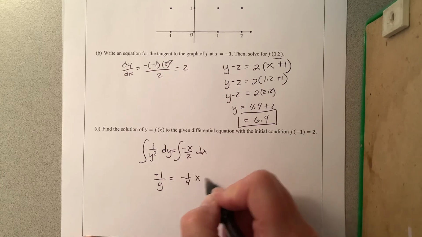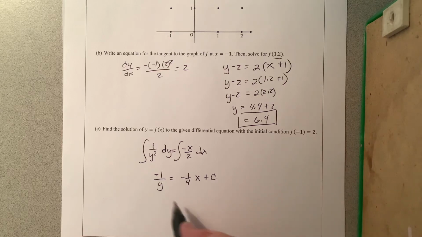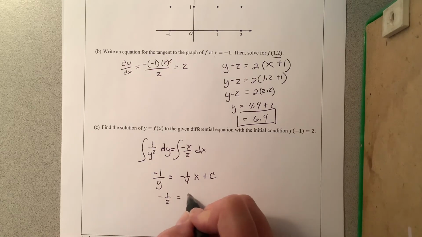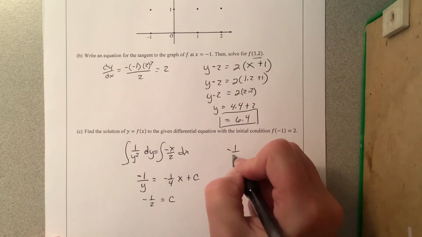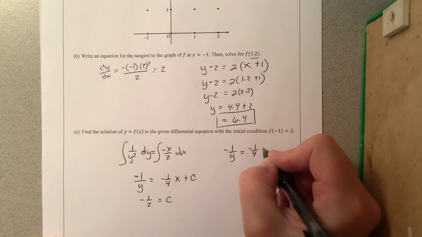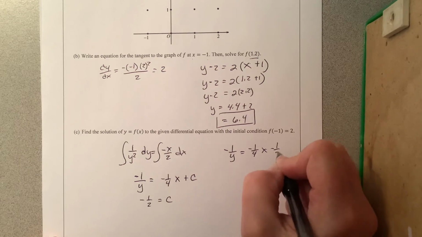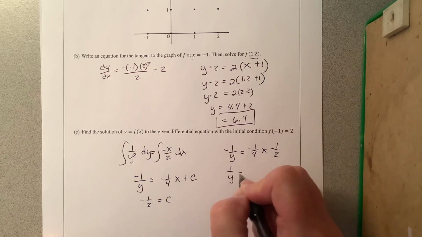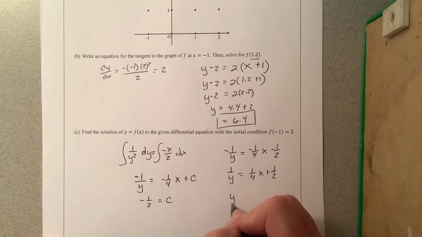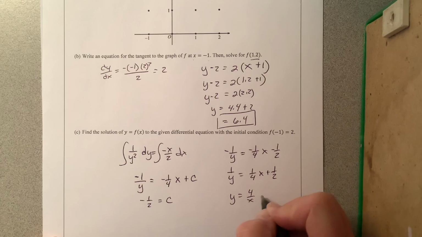-1/4 x plus c. Plug in your initial conditions. -1/2 equals c. So -1 over y equals -1/4 x minus a half, multiply by a negative, and then you can flip it over and you get y equals 4 over x plus 2.